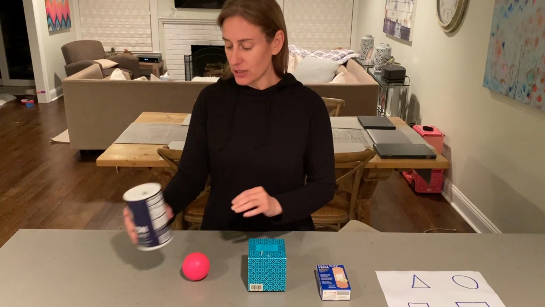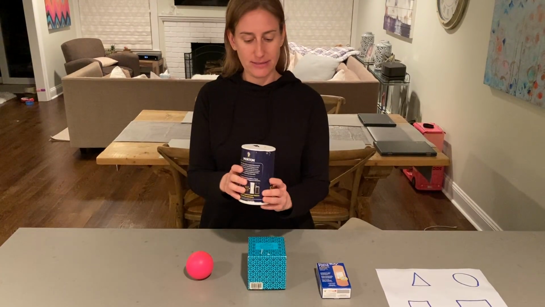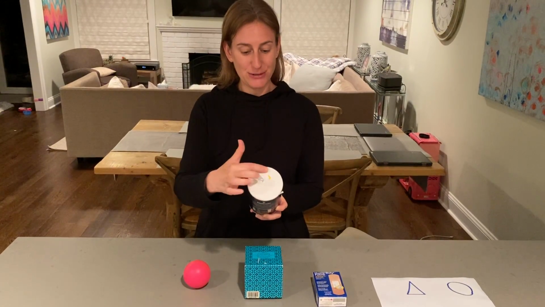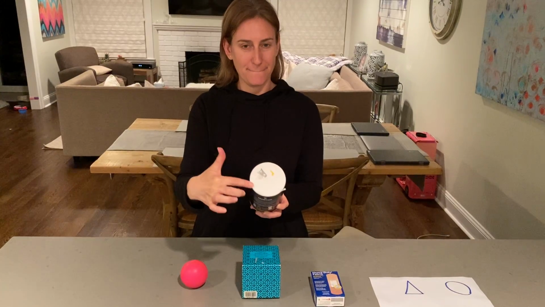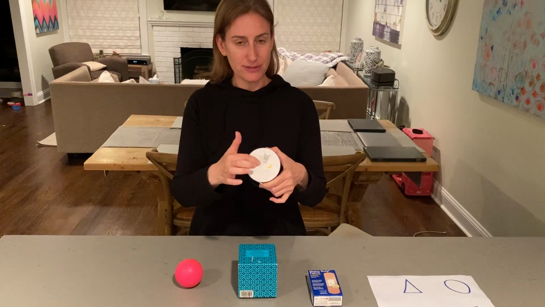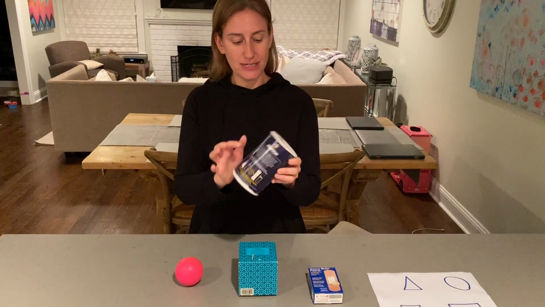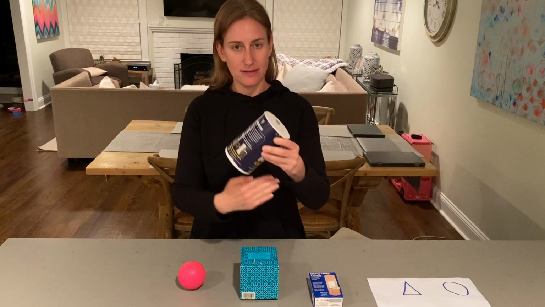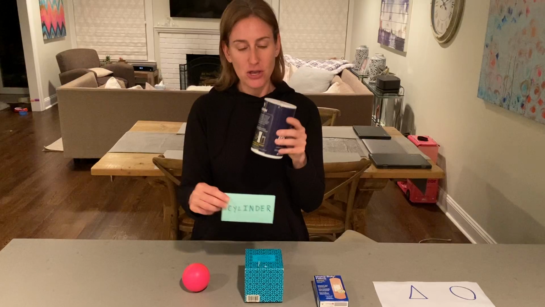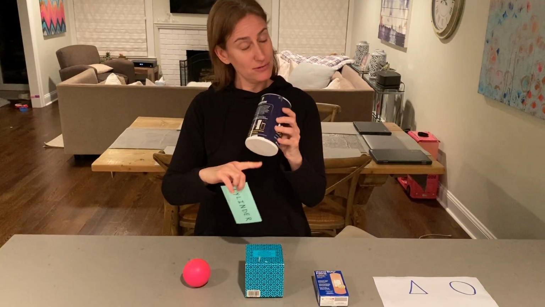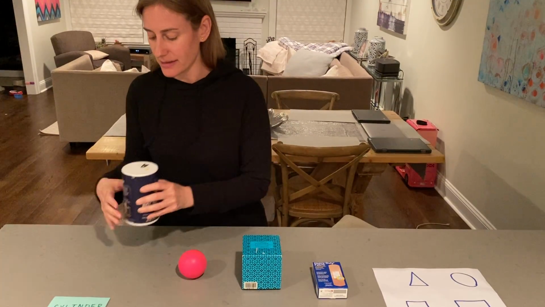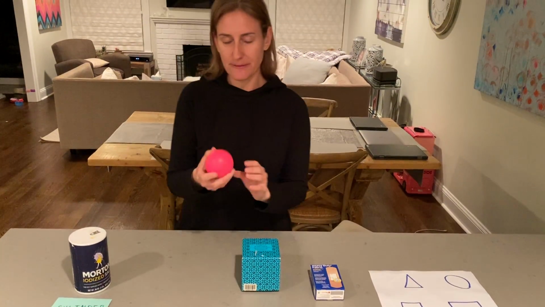So first, let's look at the shape and see what we notice. On this salt container, do you see a shape here? It has two circles, one on the top and the bottom, or each side, and it's round. This shape is called a cylinder. So it has two circles on it, but it's not a circle, it's a cylinder. It's a cylinder shape.